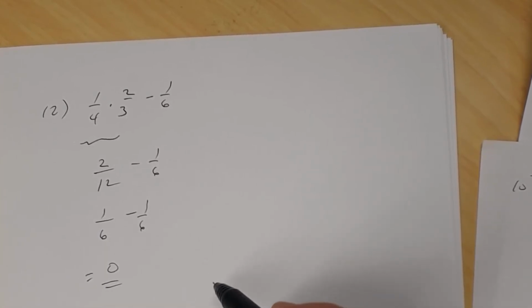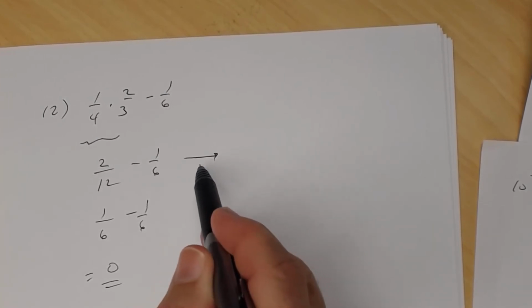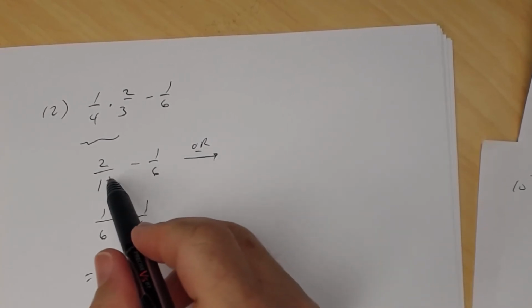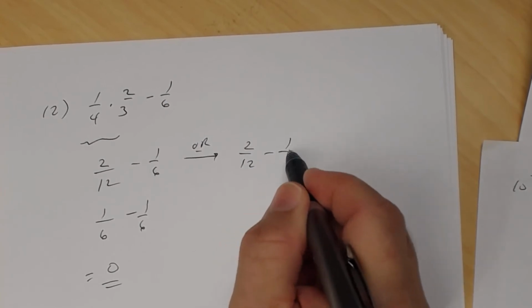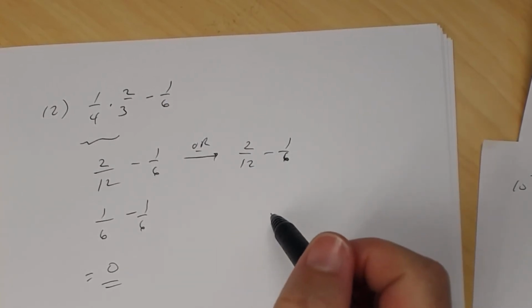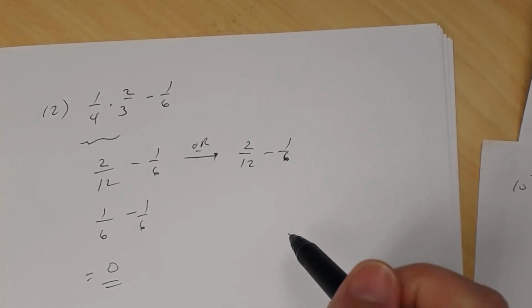So you get that. All right, here's the point I was going to make, though. Let's look at this right here. You could have also, I'm going to put the word or here, you could have also said, all right, I'm just going to leave it as 2/12. Okay, no big deal. You can leave it as 2/12. But whenever possible, it's usually much more helpful if you reduce. But let's just leave it 2/12 for a moment.